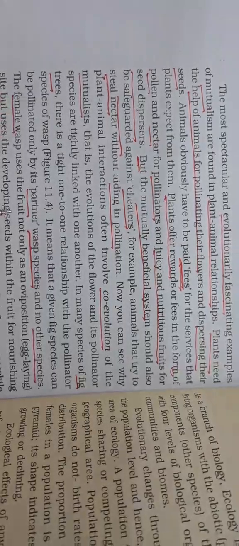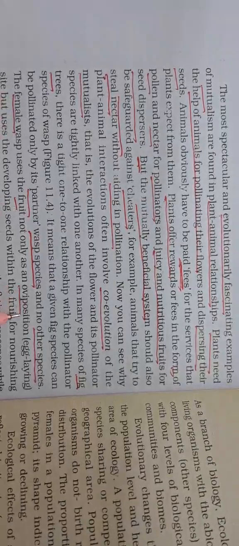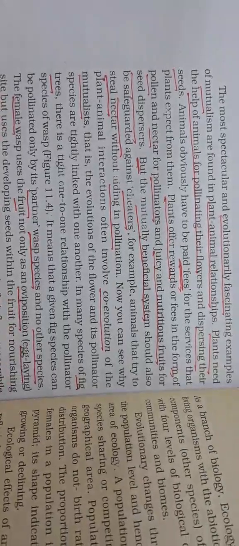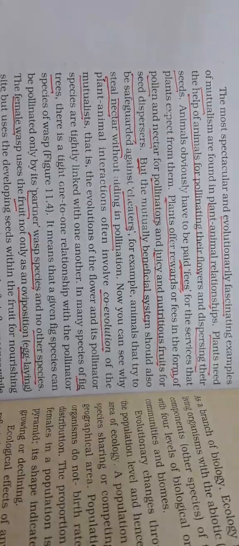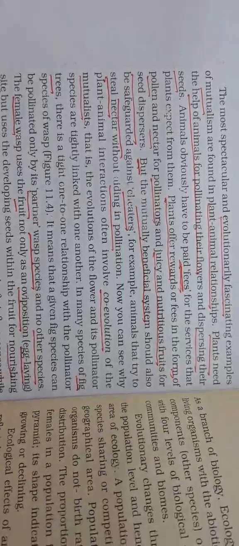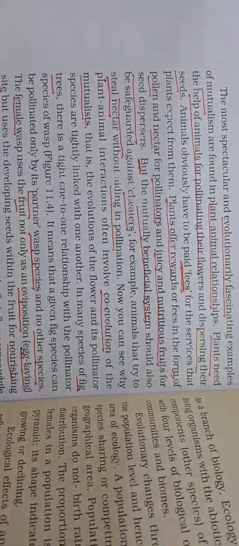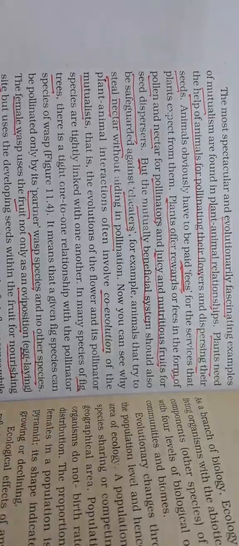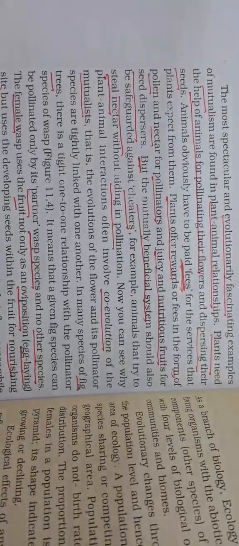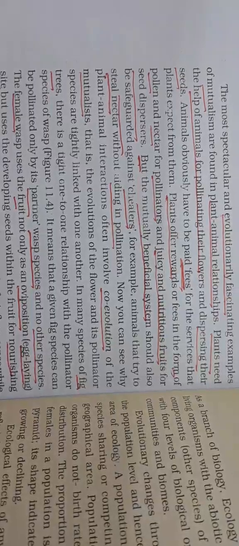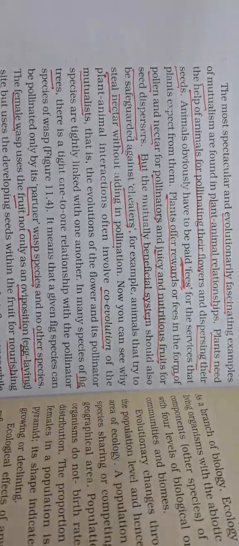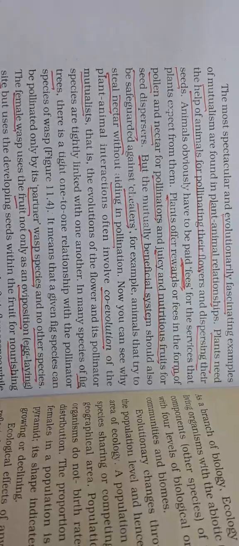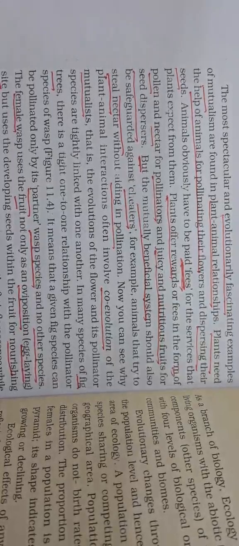The female wasp uses the fruit as an oviposition, that is egg laying, site. This egg laying site, or the fruit which is going to develop, will provide the nutrition for the larvae. It means the specific wasp, which is helping in pollination of the fig, is allowed to use certain fruits which have developed so that the female wasp can lay the egg. Once the eggs are hatched, larvae are going to get produced. Those larvae will require food, and the food intake will be the fruit in which they have been born.